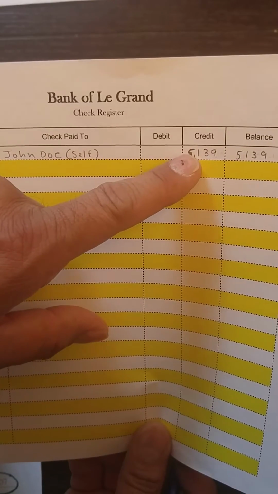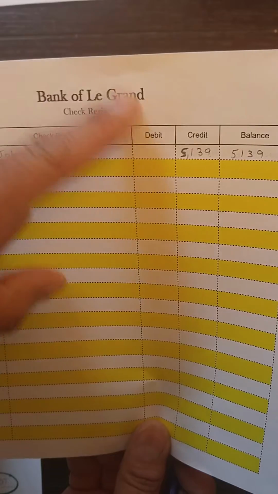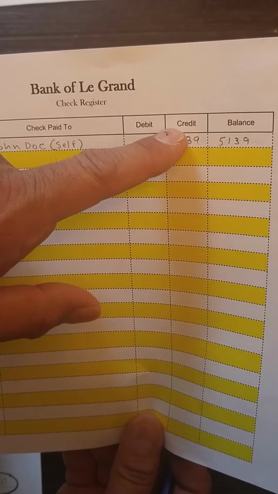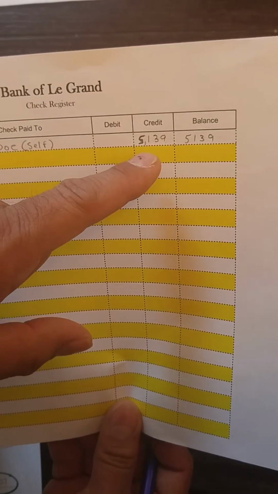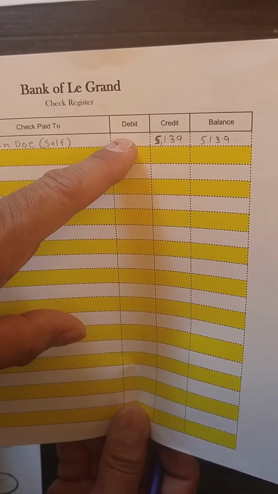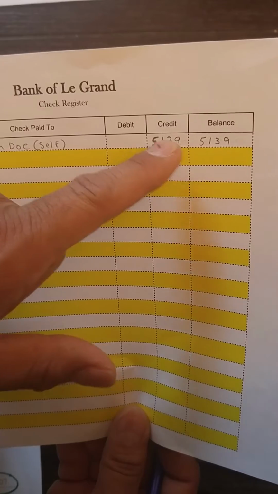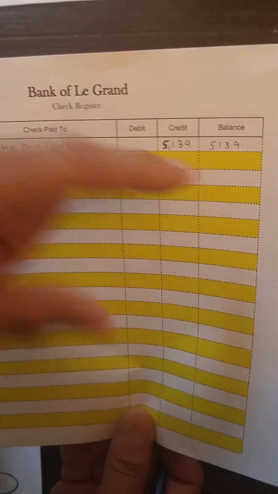There's a difference. When it's credit, that means money going into your account. When it's debit, money going out. You paid somebody. So this is subtracted. This number is added. And there's a very simple step to know. If it's debit, whatever number you put here is going to be subtracted from the running balance. If it's credit, this number will be added to the running balance.